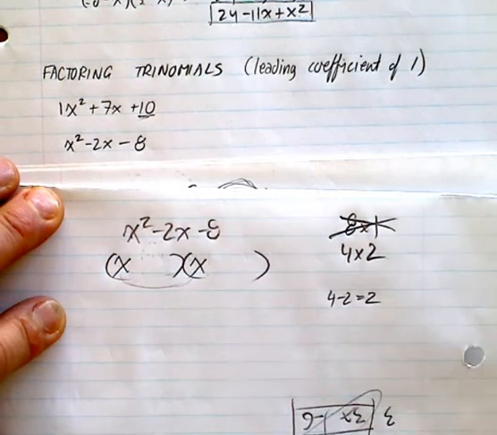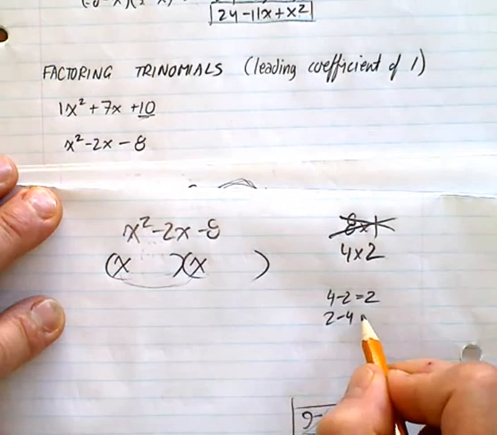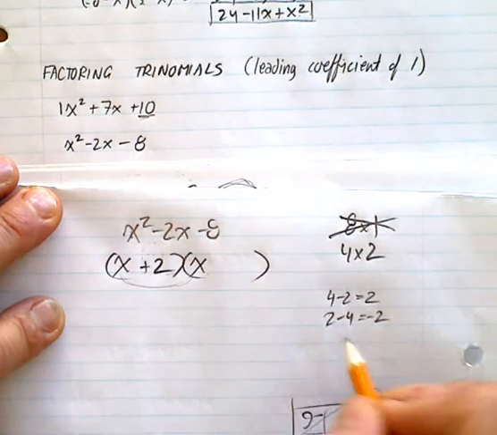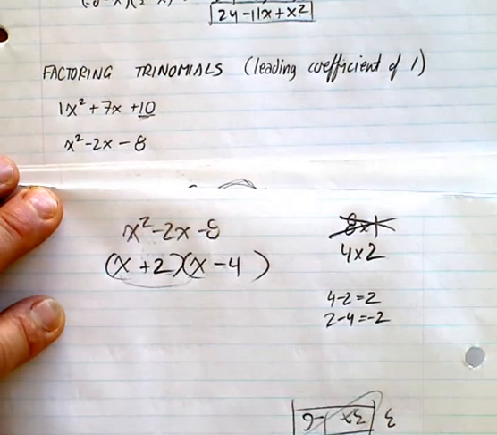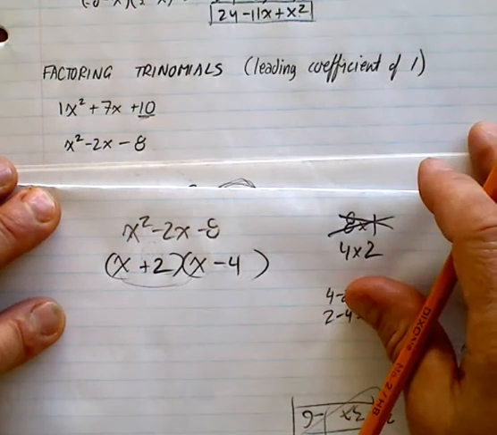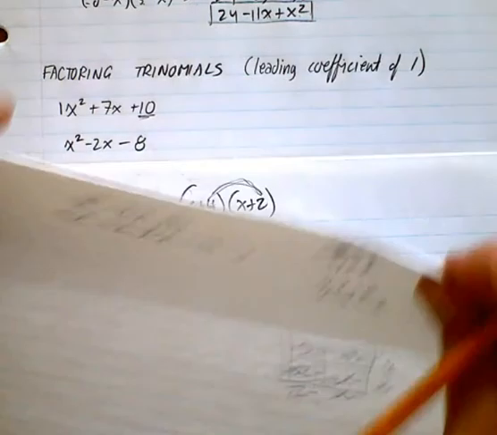That's a positive 2. How about 2 minus 4? That gives me negative 2. So the 2 is positive and the 4 is negative. And you can always check your answer to see if you got the right factors. Okay? Now we'll play with algebra tiles in class.